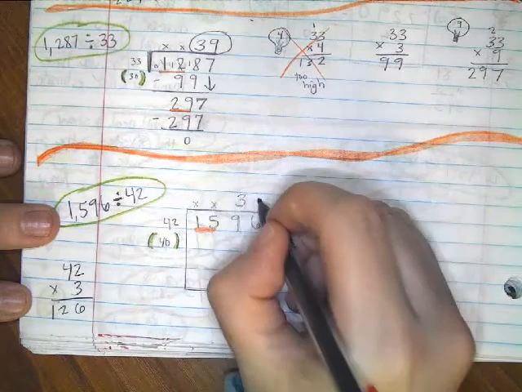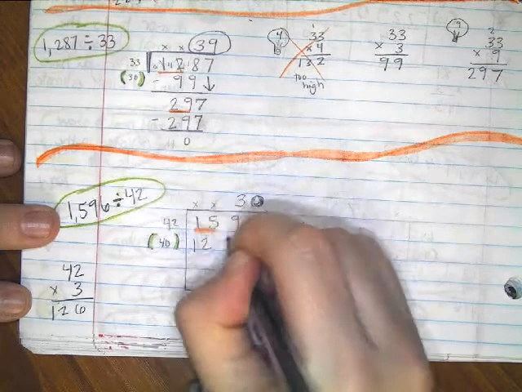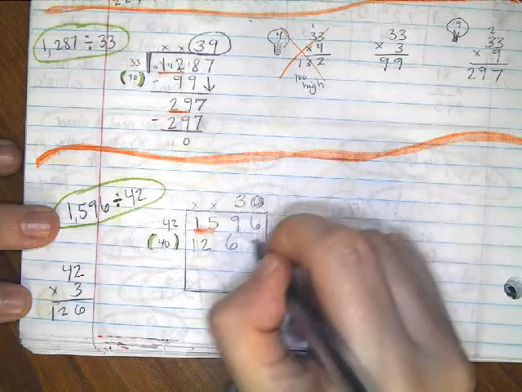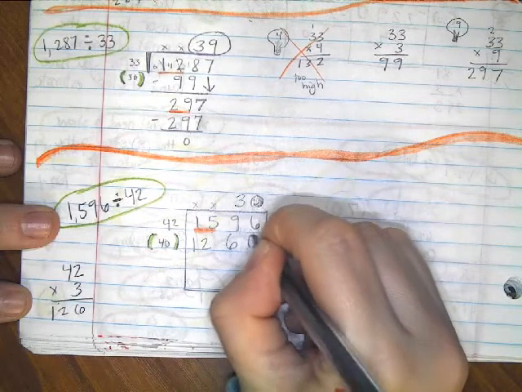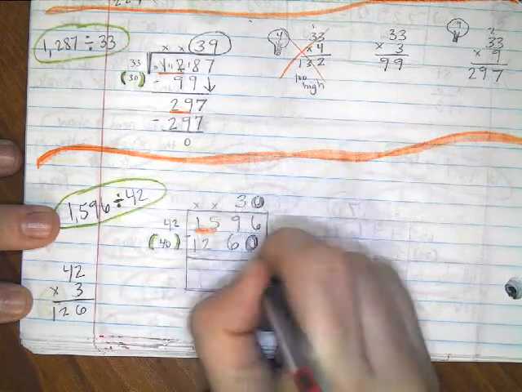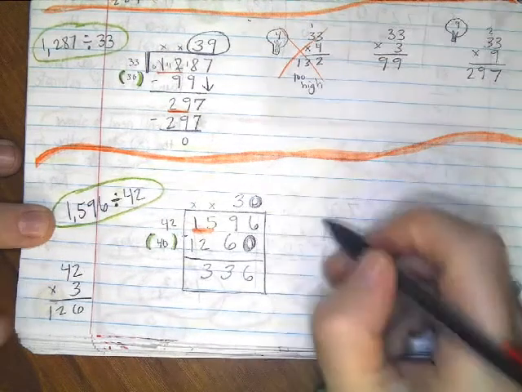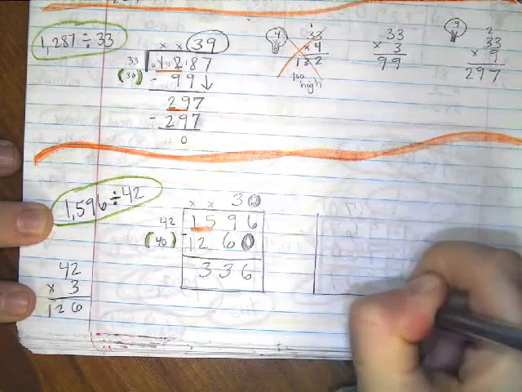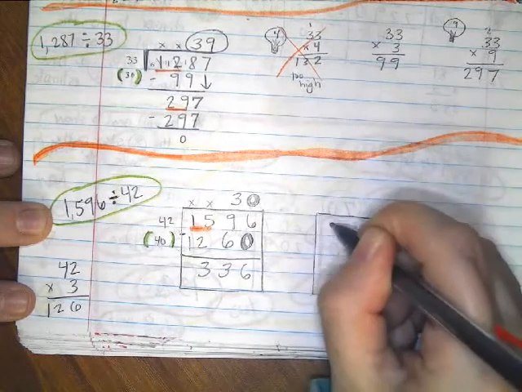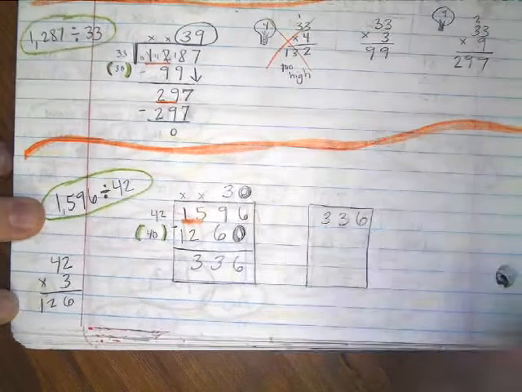126. Could you get 40 more from that without going over? 36, 46. Nope. So it is 3. Put 3 in your quotient line above the 9. But remember, in this method, it's not just 3, it's 30. So it's not just 126, it's 1,260. Subtract. Find your leftovers, draw the next box.